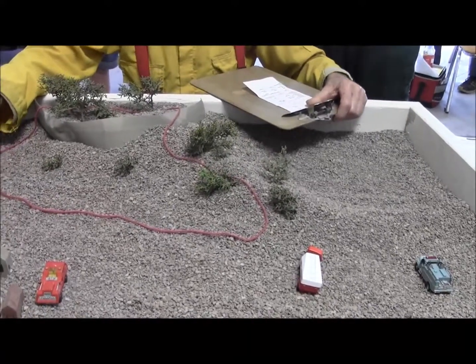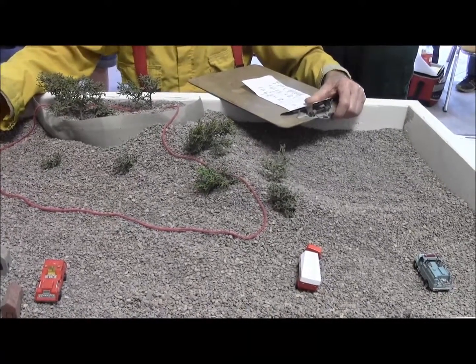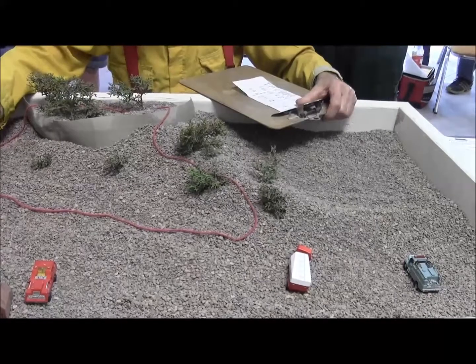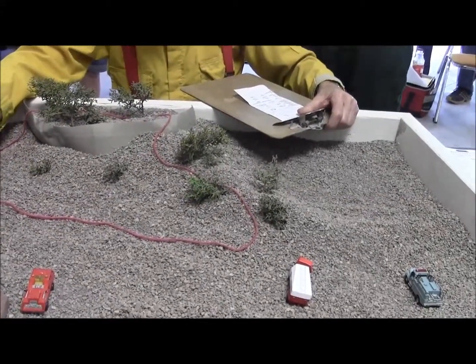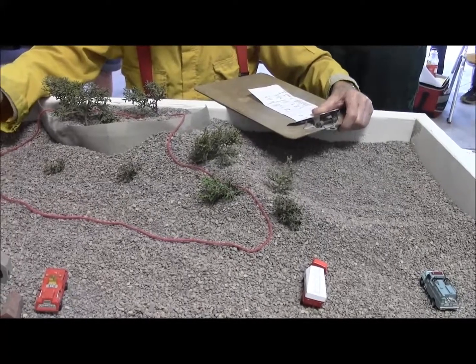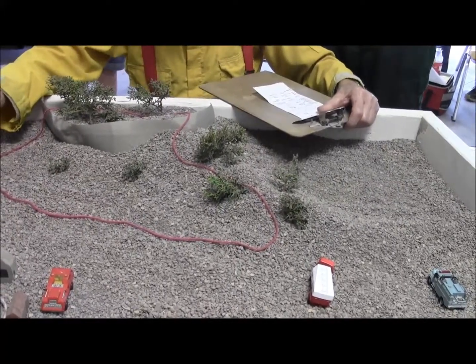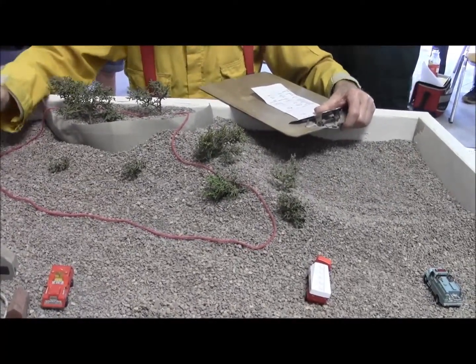Copy that. We have one LEO that's probably 5 minutes away. Do you need any more than that? You might send two. Copy that. We will send the sheriff's office and state patrol. Thank you. Okay, time out.